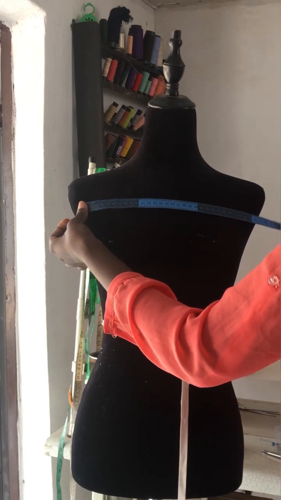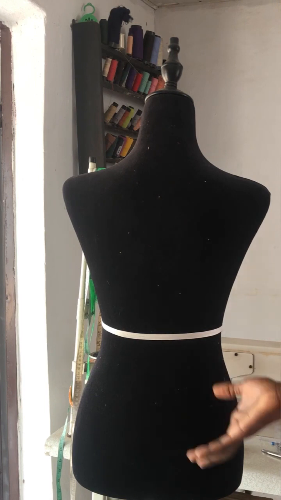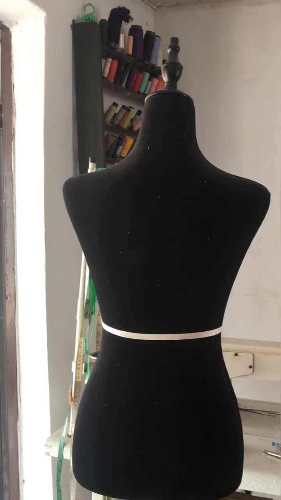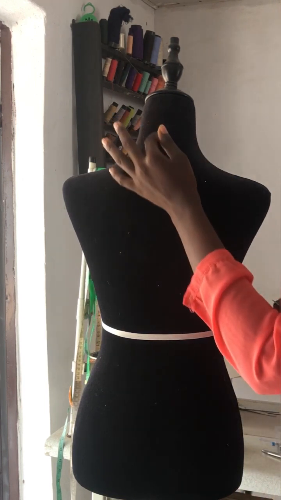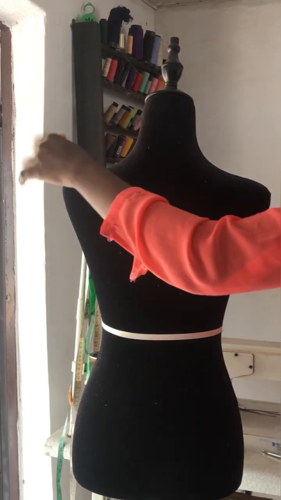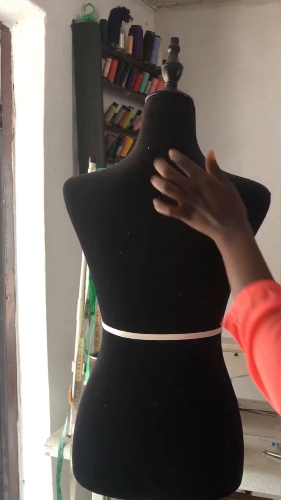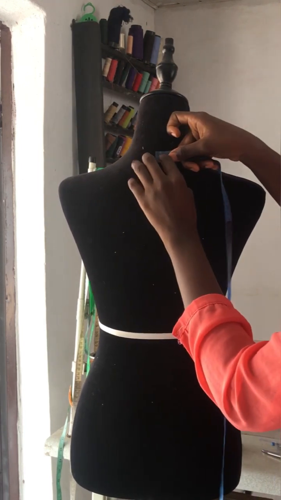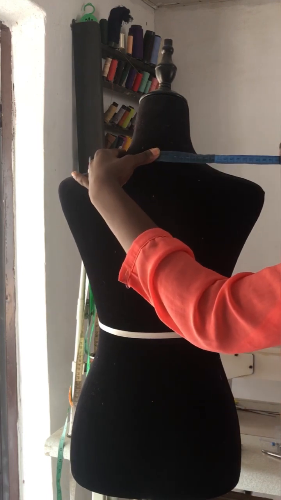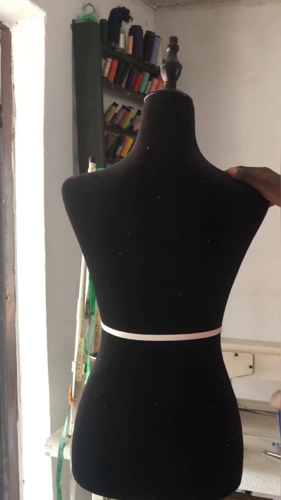I'm just trying to show us an illustration. You don't have to take all these measurements on your client. Actually, we're going to make the calculations on how to draft our pattern. I'm just showing us all this. So now let's take our shoulder length. Shoulder length is from that center neck, that bone side. Like I said, some people take from one tip of the shoulder to the other tip of the shoulder, but you can also take it like this. So from that bone to one tip of your shoulder, that's what we call shoulder length.